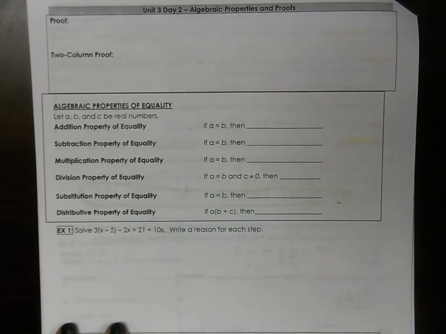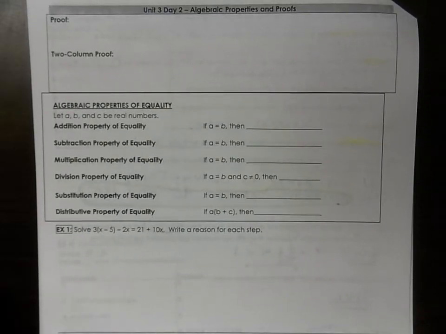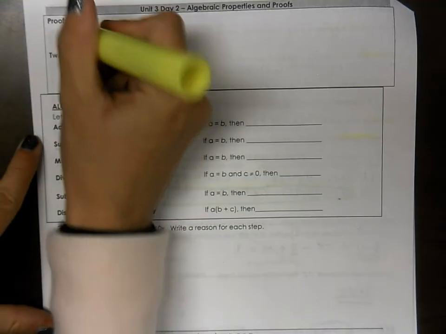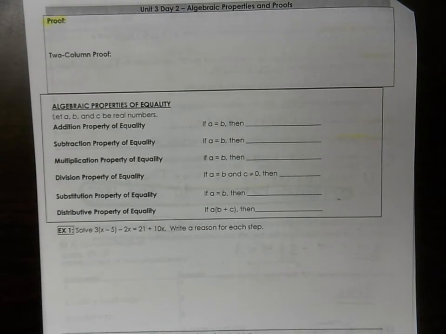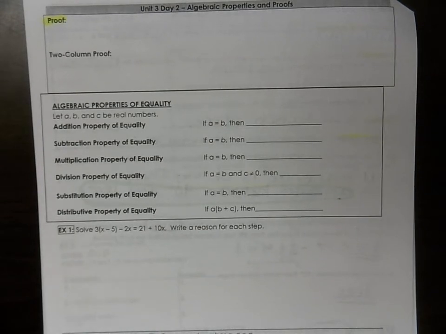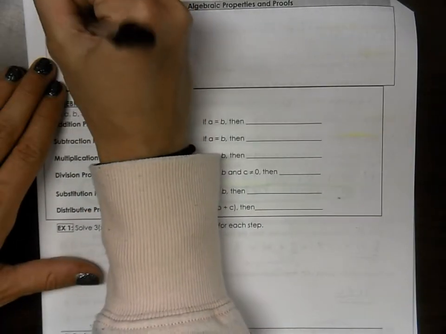All right, so we have two things we're going to define before we actually write our first proof. The first is what a proof is. A proof is exactly what it sounds like. We're proving something about a statement, something that we're given. So a proof is like a logical argument. We're going to be putting things in a logical order, saying facts that are true. That makes it a logical argument.